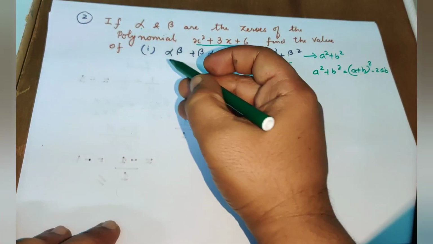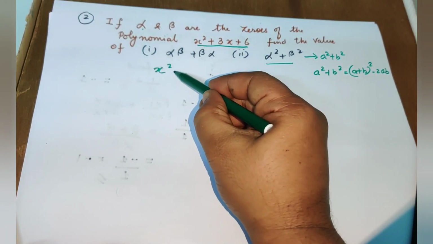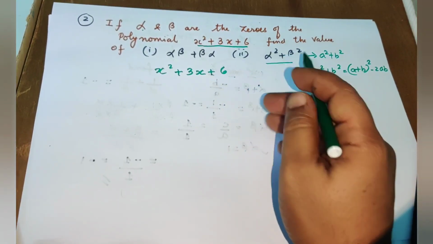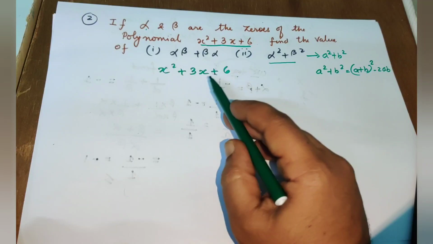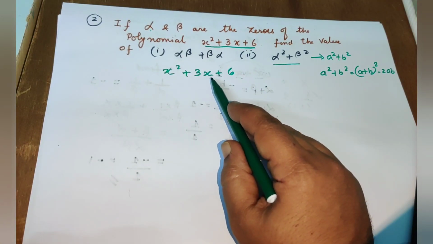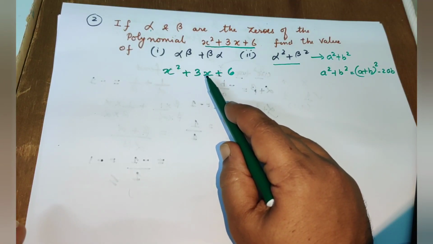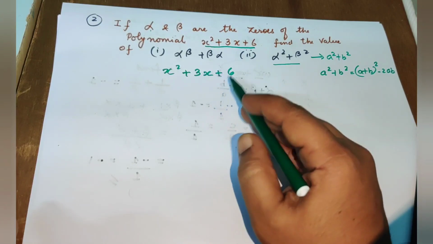The given polynomial is x square plus 3x plus 6. We know how to split and find the zeros, so if it is possible by the splitting method, you can do that. Otherwise we have to use the relationship formula, the sum of the zeros and the product of the zeros. Through that way also we are able to find them. Okay, let us go for it.